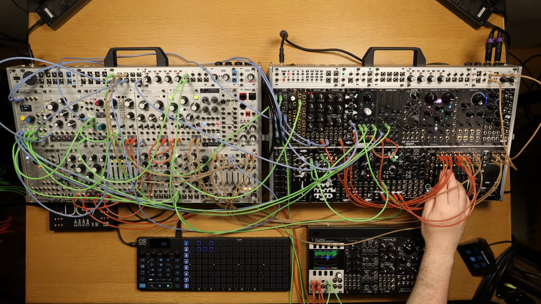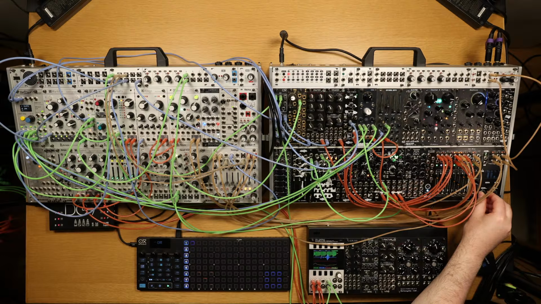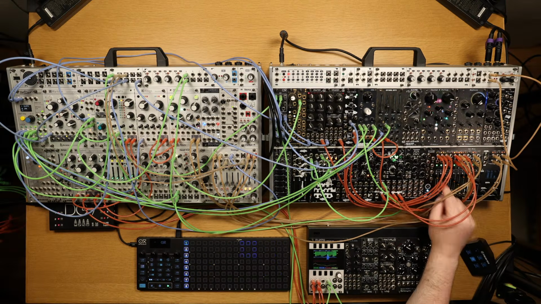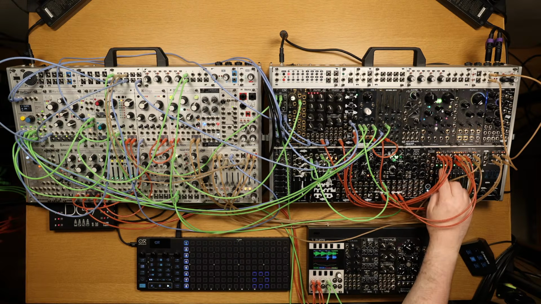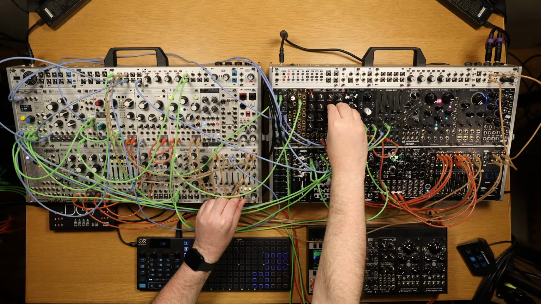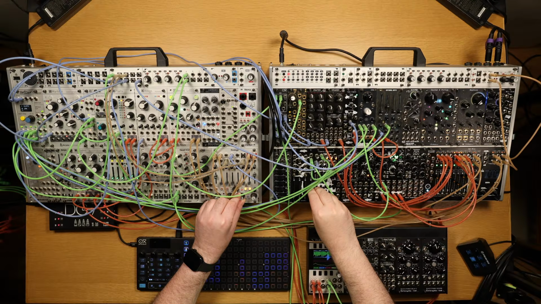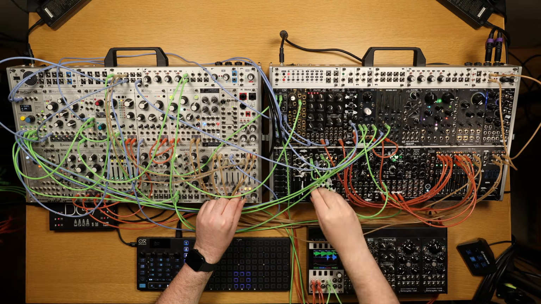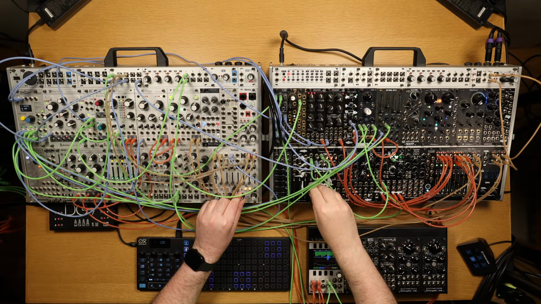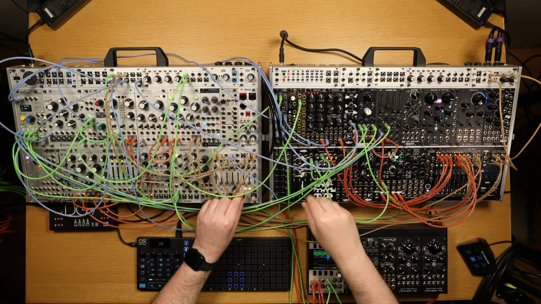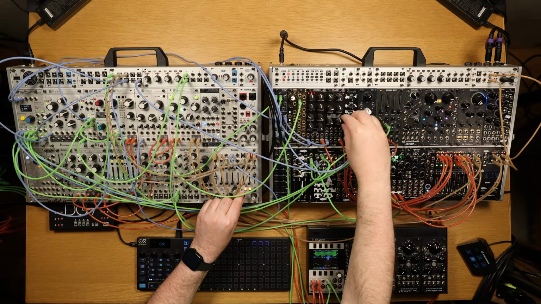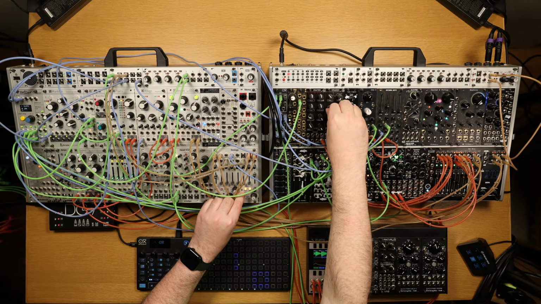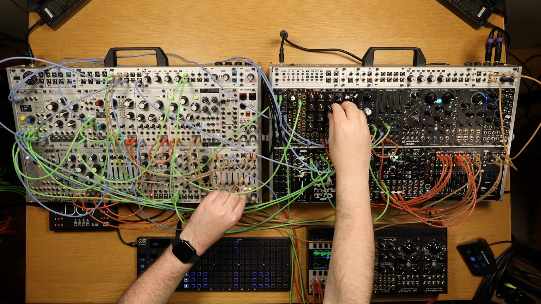Oh, you know, we need some delay on the snare drum. And definitely on the hi-hat. Pretty awesome.